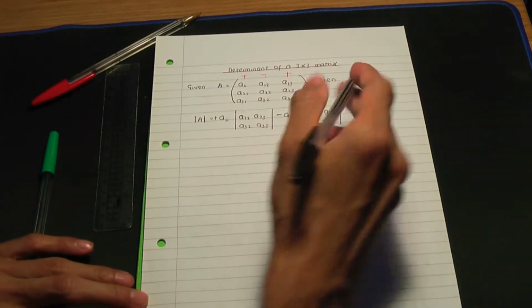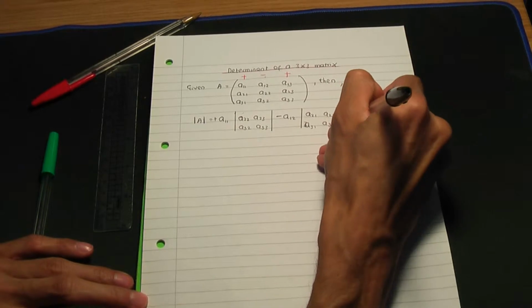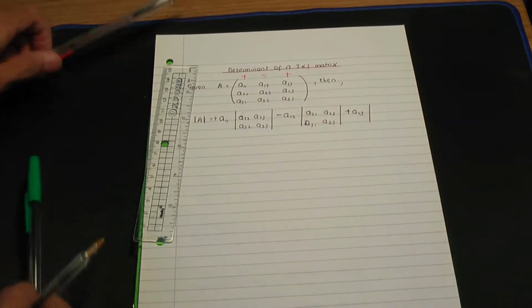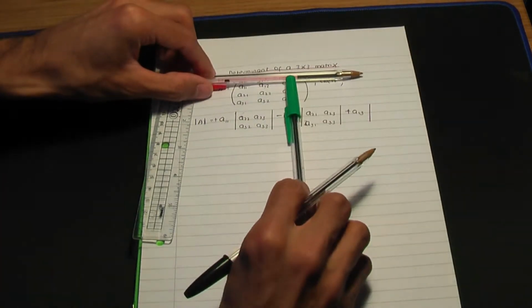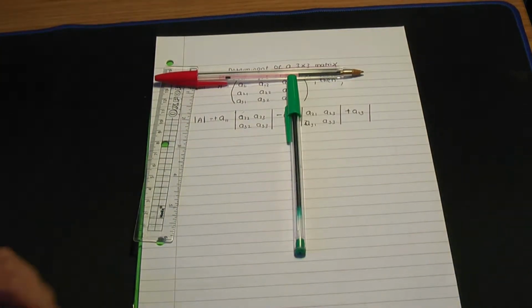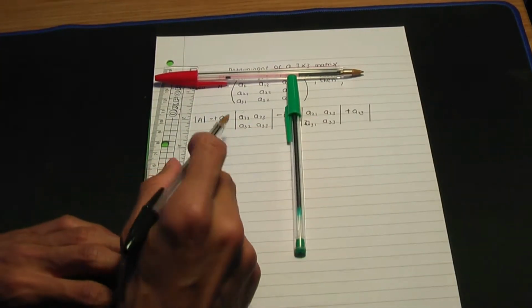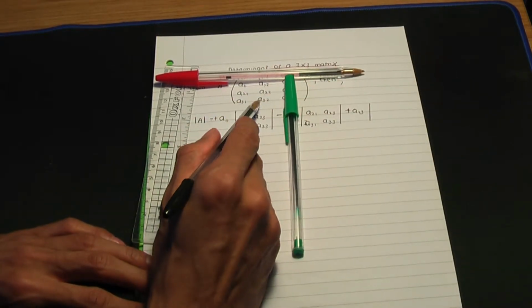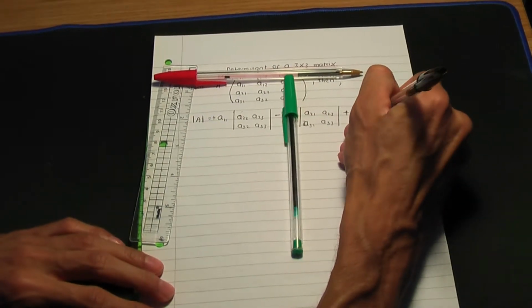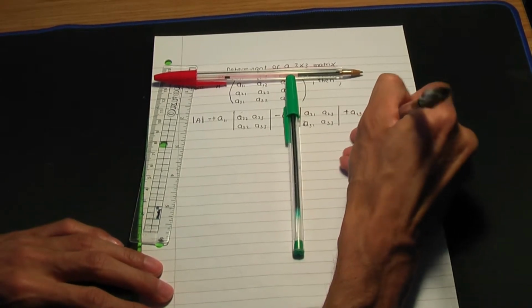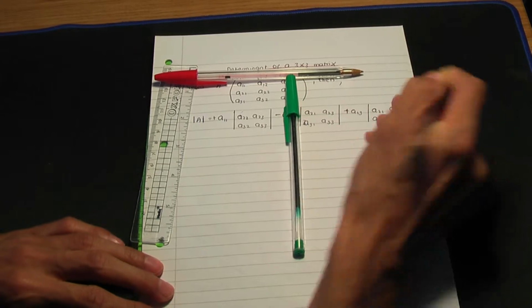And finally plus A13 multiplied by a 2x2 determinant, and if we ignore the row and the column involving A13, the elements of this 2x2 determinant would be A21, A22, A31, A32.